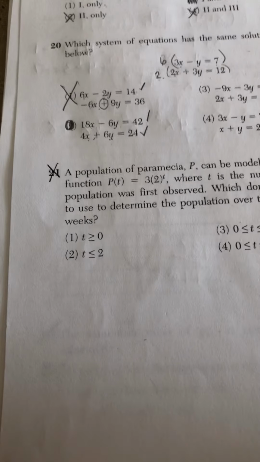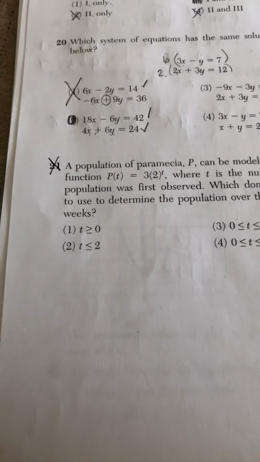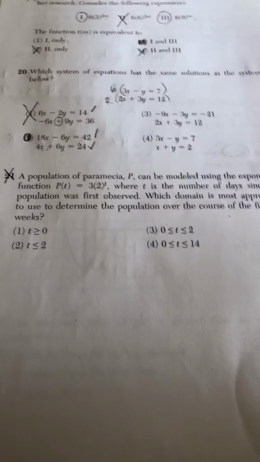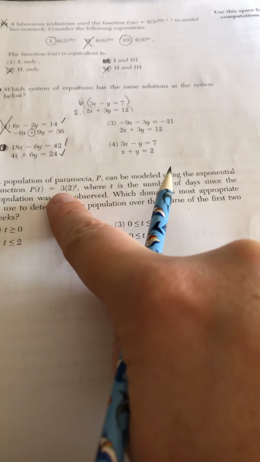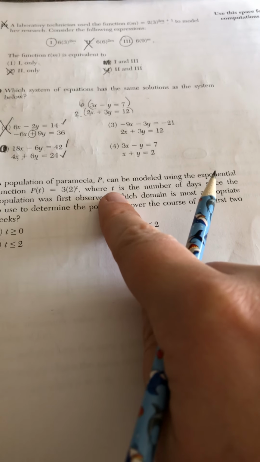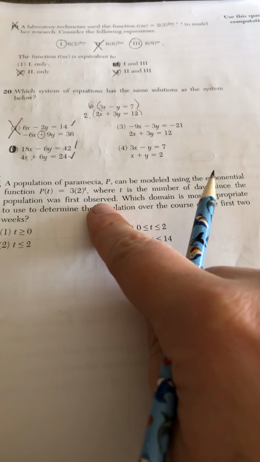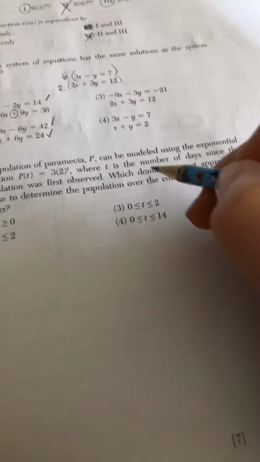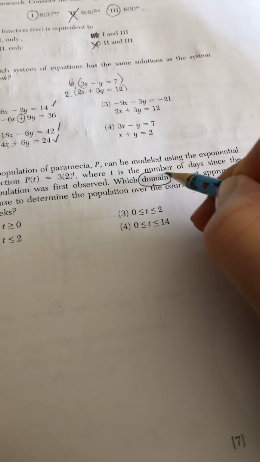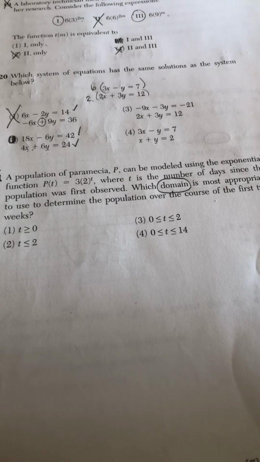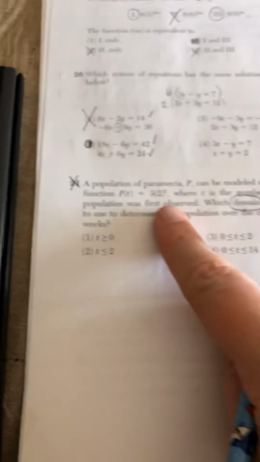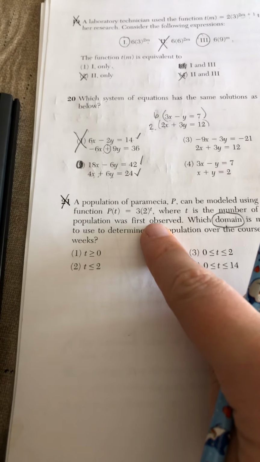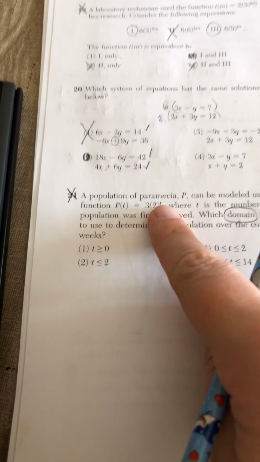Okay, here we go. Last one. Population of, what is that? Paramecia? Who even cares what that is? So a population of things can be modeled by this equation. T is the number of days since the population was first observed. What domain is most appropriate? So remember, domain, there's your vocabulary word. Those are your x values. Those are the input values. So I want to know how many days I want to look at this population of paramecia.